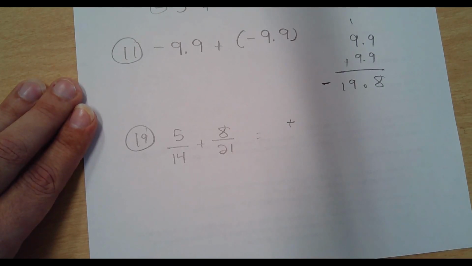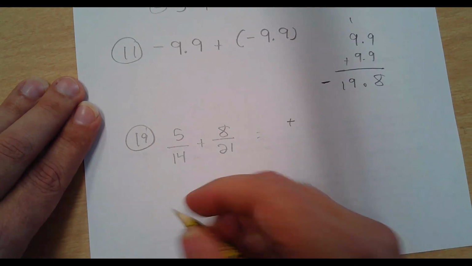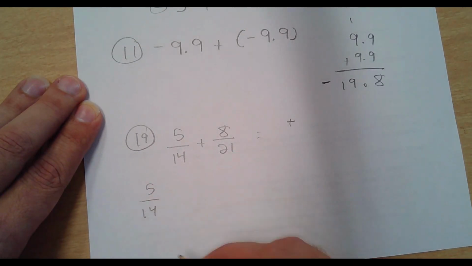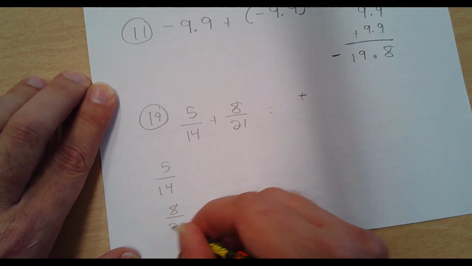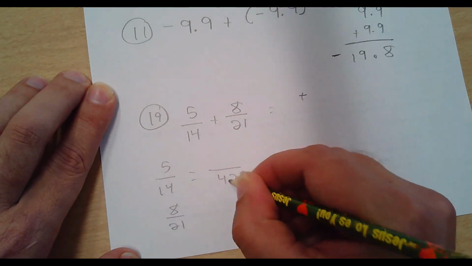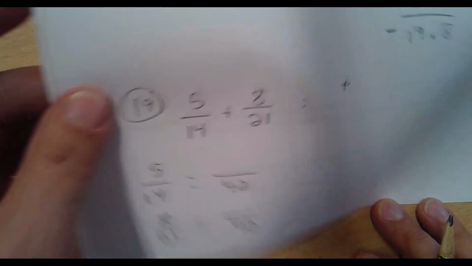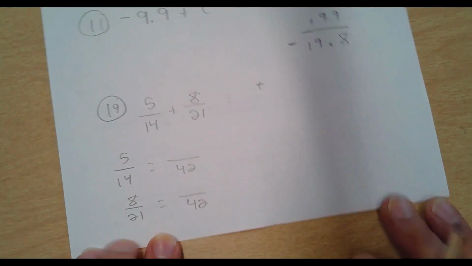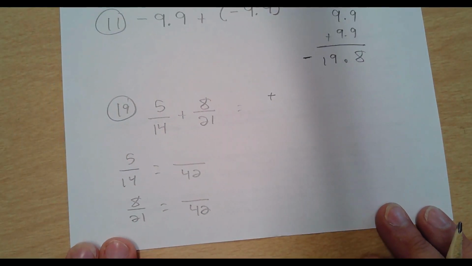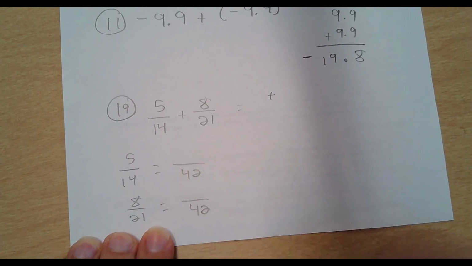Wait, what? 42. Right. So I have 5 14ths and I have 8 21sts. So I need to rewrite both of these fractions with that denominator of 42. So you guys fill in the top.